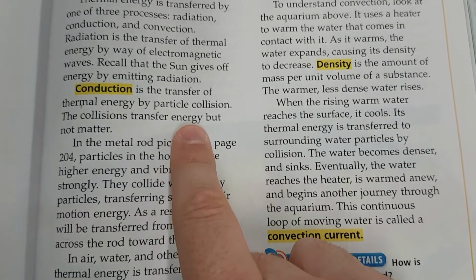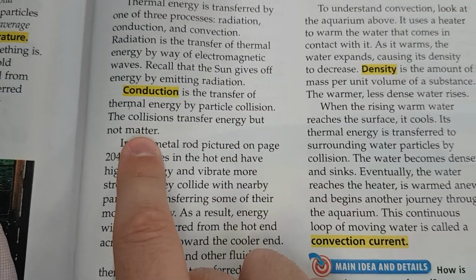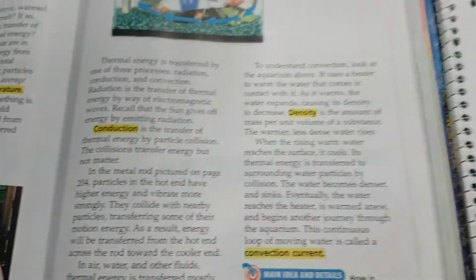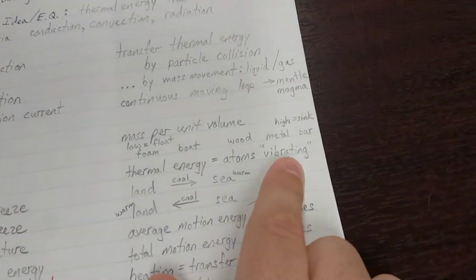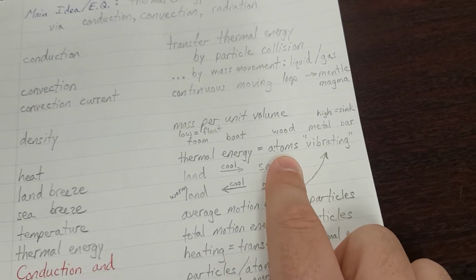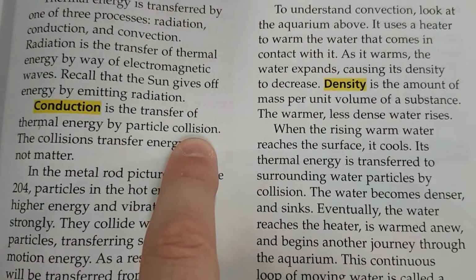It's transferring energy because they're hitting each other next to each other, but they're not transferring matter. In other words, the particles are not flowing like a liquid, like water, or flowing like air and mixing. They are vibrating and bouncing and colliding against each other. So heat is thermal energy when the atoms are vibrating or colliding, resulting in particle collision.